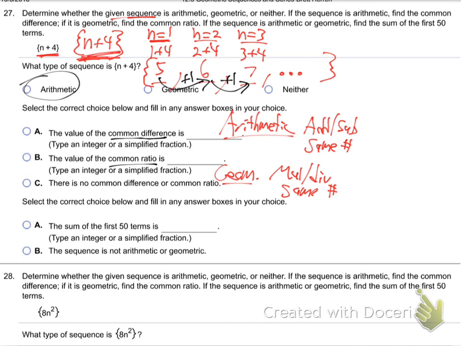How are we doing? These numbers 5, 6, 7, etc. forever is an arithmetic sequence. It's adding 1 every time. So I would bubble in arithmetic. Then down below they want me to say, if it is arithmetic, does it have a common difference or a common ratio? Common difference. What's the difference between 6 and 5? 1. What's the difference between 7 and 6? 1. See why it's called a common difference? It's consistently the difference. So we would say the common difference is 1.